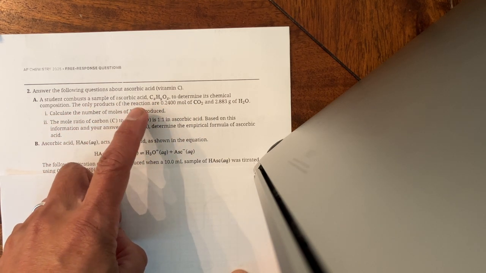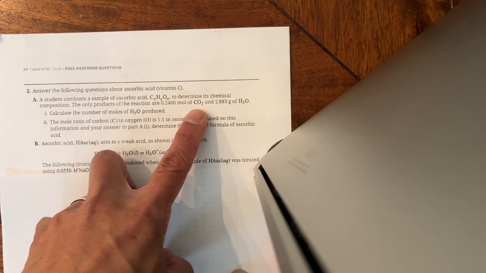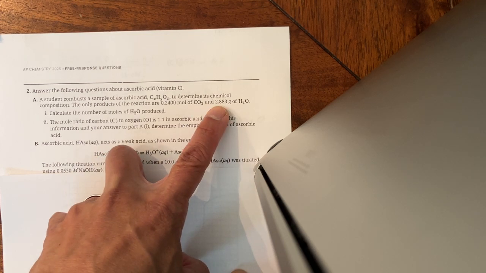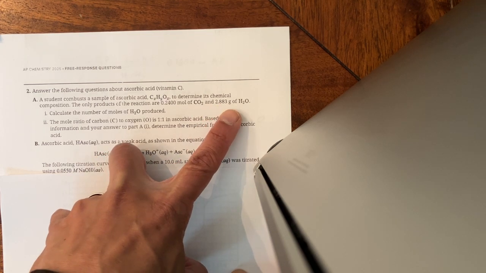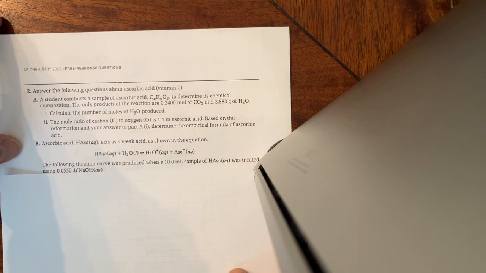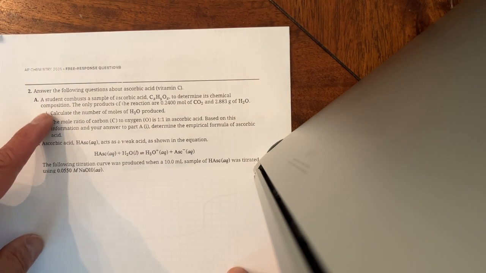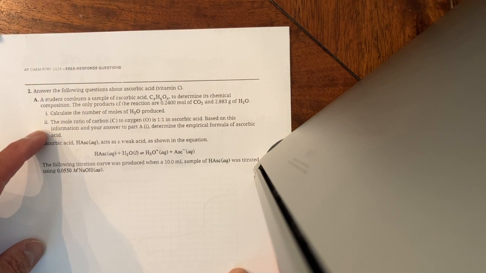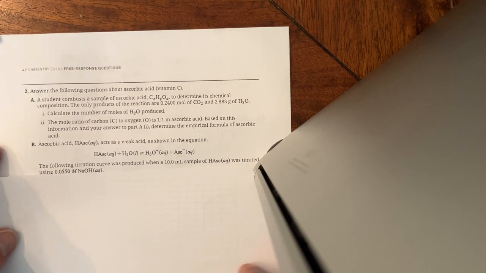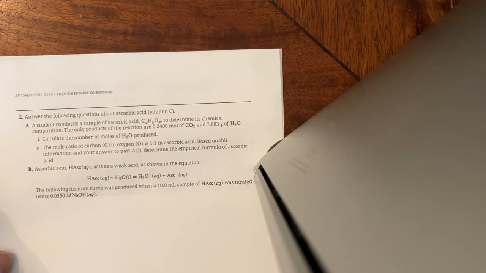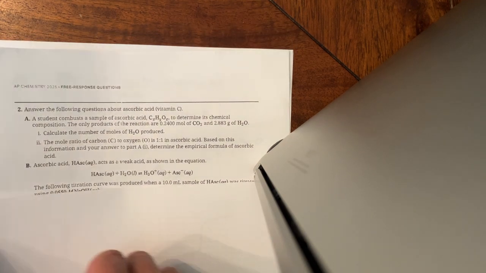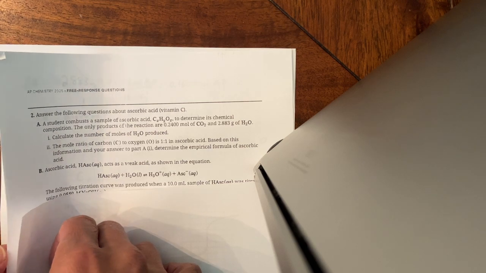It says the products are 0.24 moles of CO2 and 2.883 grams of H2O. Calculate moles of H2O, and then figure out the empirical formula. So pretty straightforward. Part 1, empirical formula. You're just going to take... Let's see if I have it here.